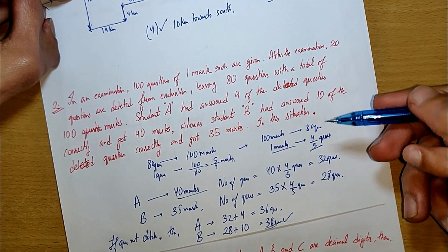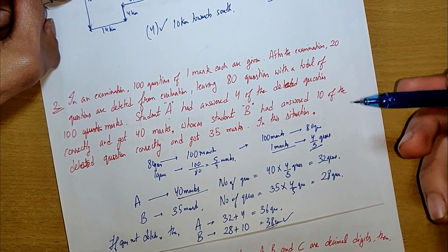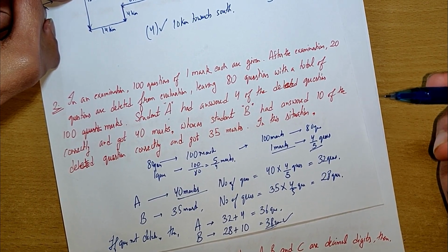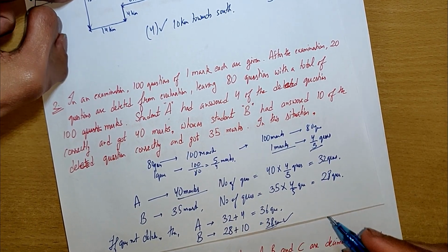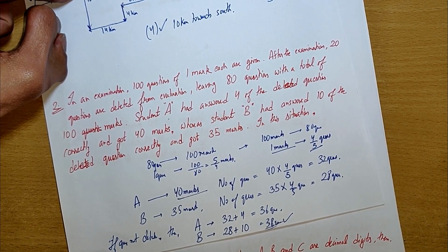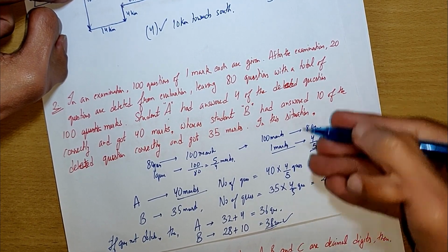So what we have to say is, the options are: A and B were equally benefited, A and B lost equally, and so on. The most appropriate would be B lost more than A, because we found that.